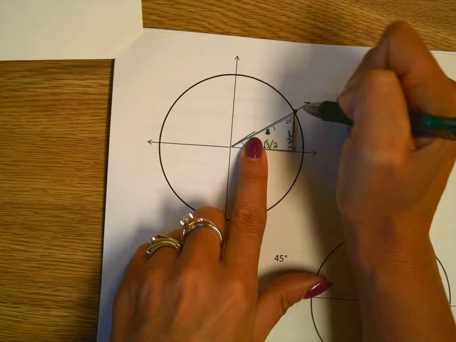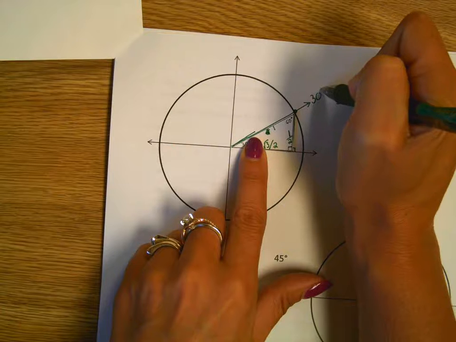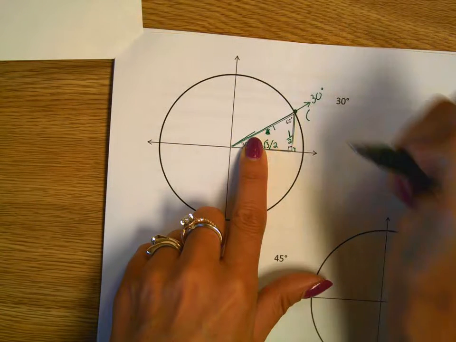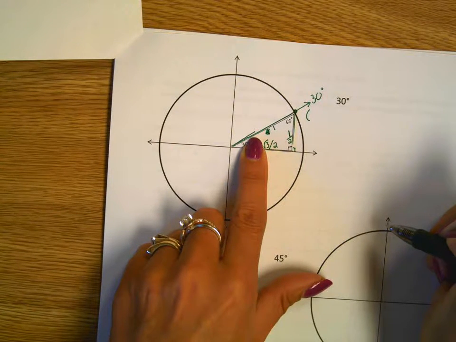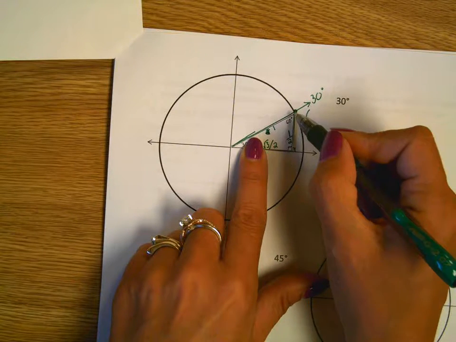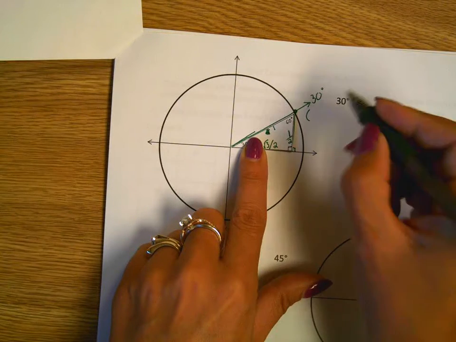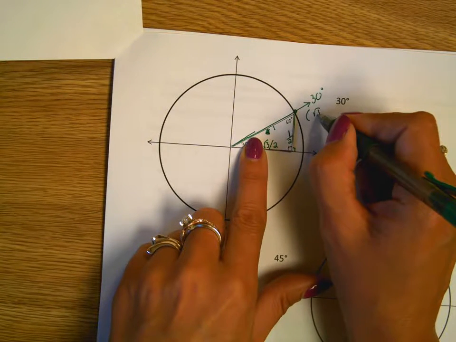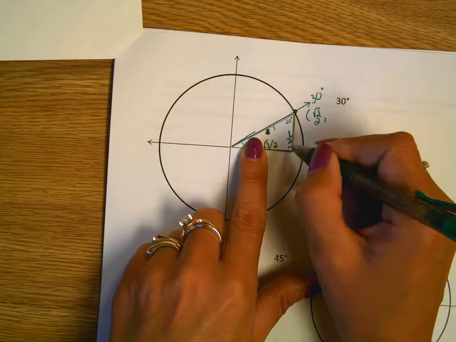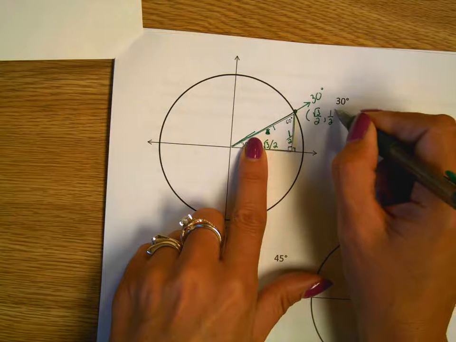What is this ordered pair that's representing our 30-degree angle here? What's the over, what's the up? According to the triangle that's sitting there, how far over am I? How far up? What's this ordered pair? Square root of 3 over 2 is my over, and my vertical is a half.